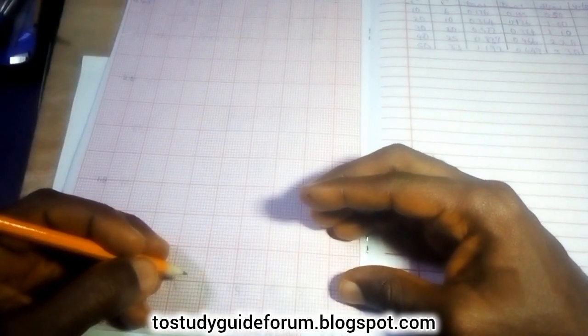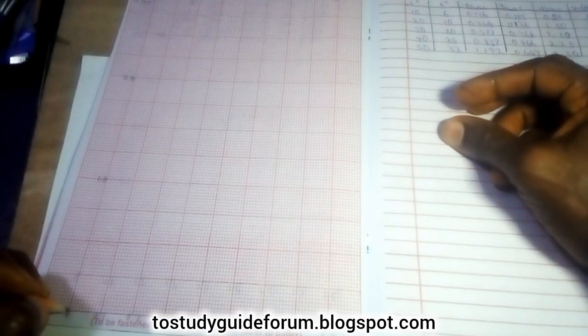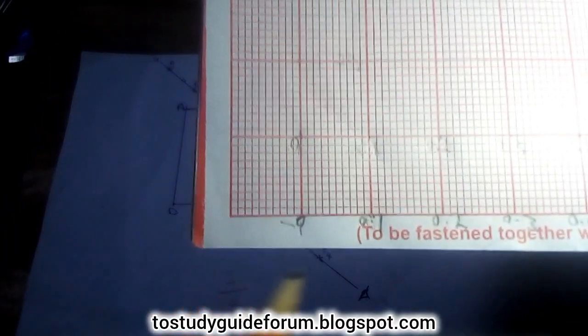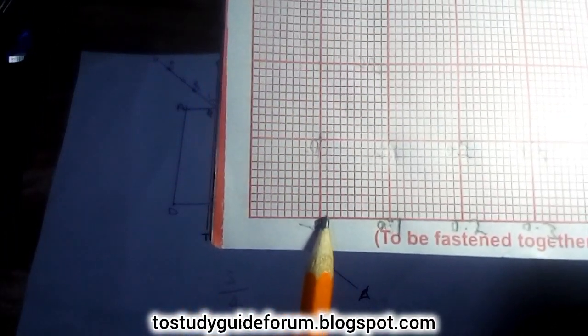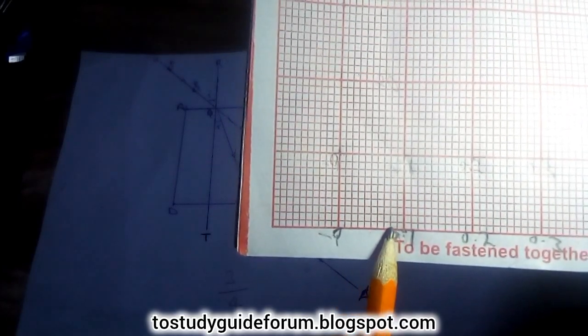Our D is also in cm. So now the first value here is 0.018. So we'll come here, like I told you, from this point we have 1, 2, 3, 4, 5, 6, 7, 8. So it's 0.018.